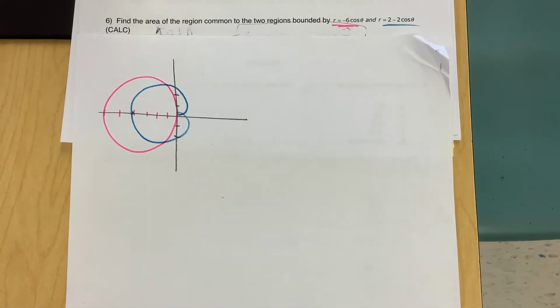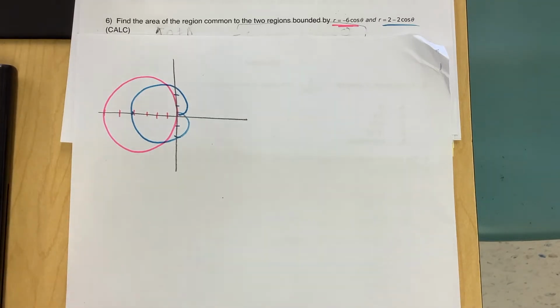Okay, let's take a look at one more problem where we are finding the area between two regions. So I've got the two graphs already graphed here. So -6 cosine theta is the pink graph. It's a circle on the left side. 2 minus 2 cosine theta is the blue cardioid that I'm seeing.